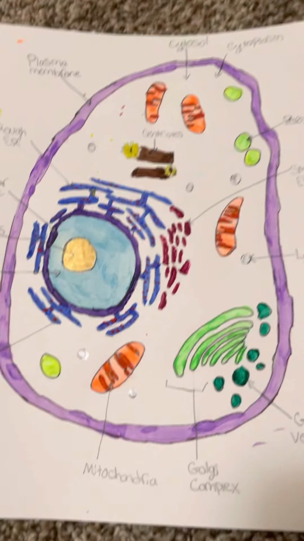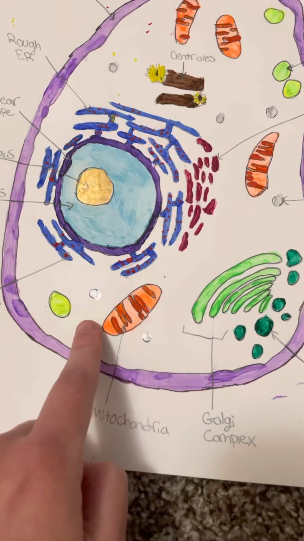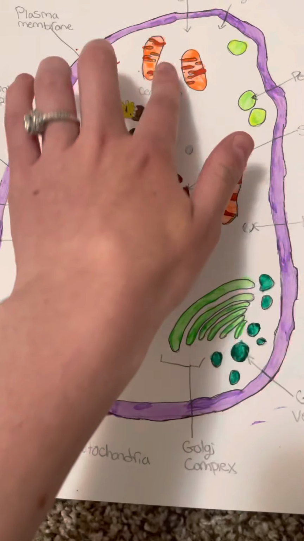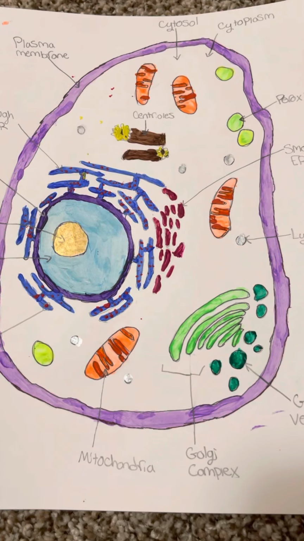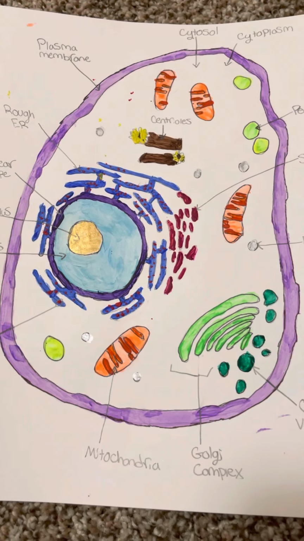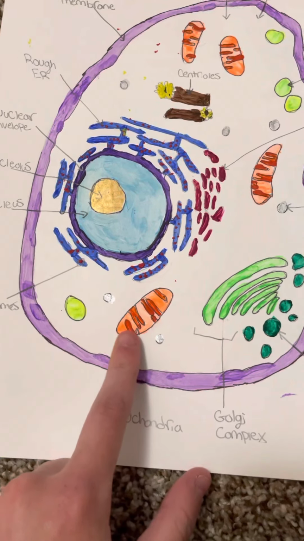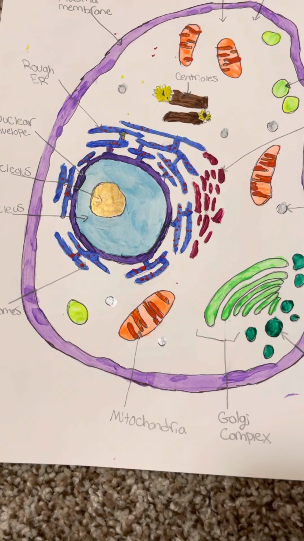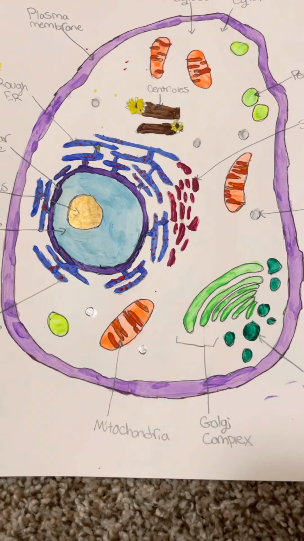Then we have mitochondria, which are these orange and dark orange ones over here, and these are basically the powerhouse of the cell, and they're kind of oval shaped, and they have inner folds, which are these darker colors, known as cristae, and they synthesize ATP.